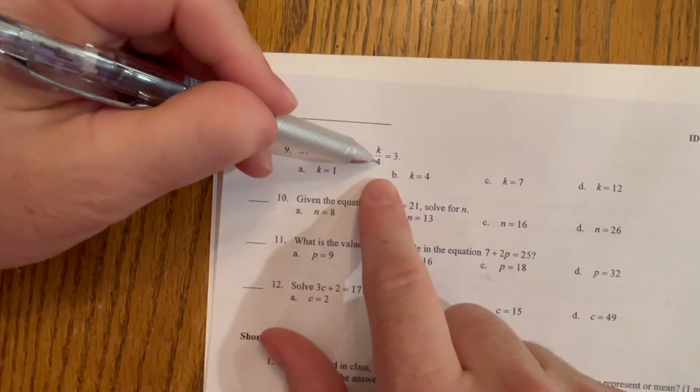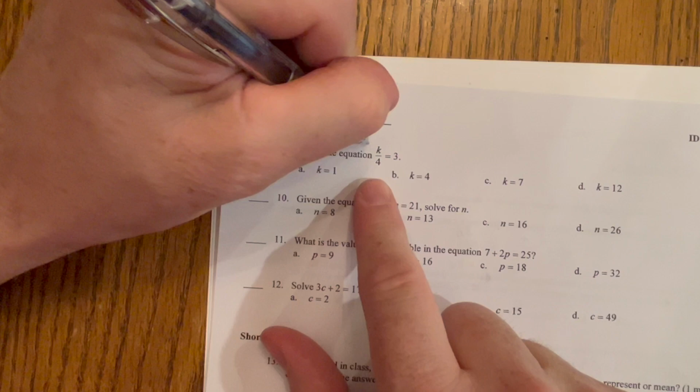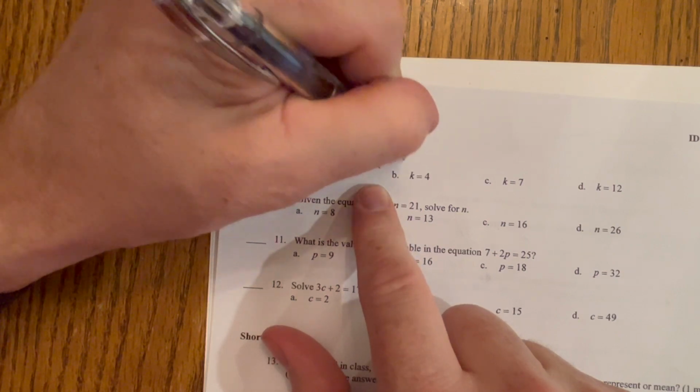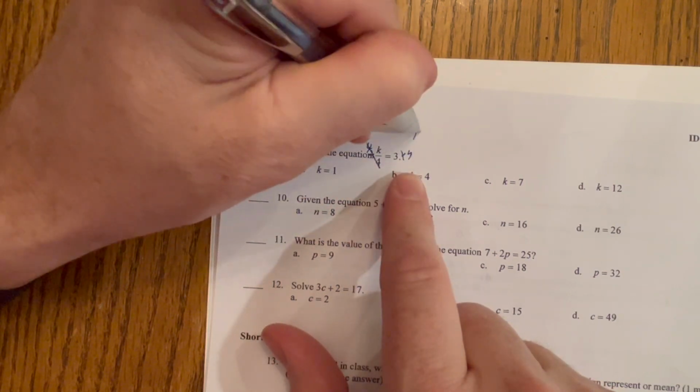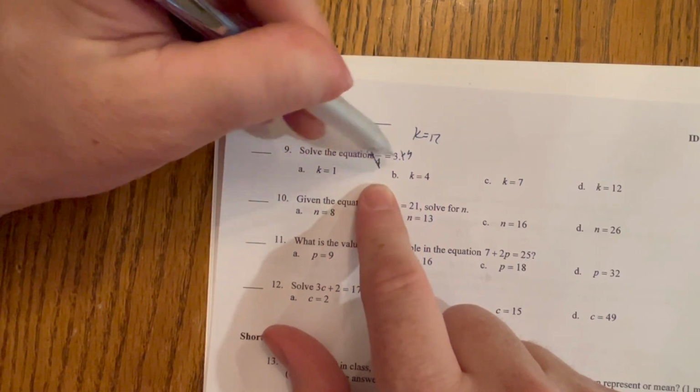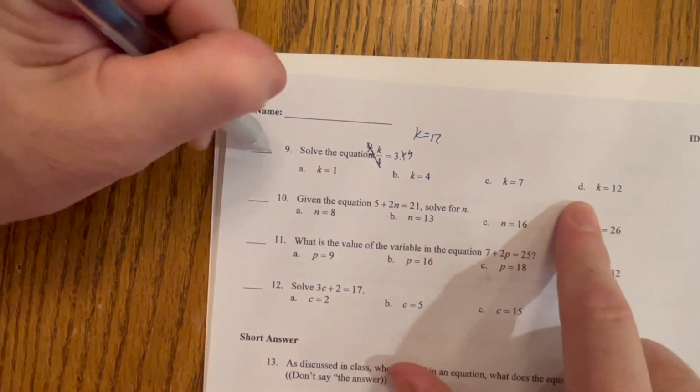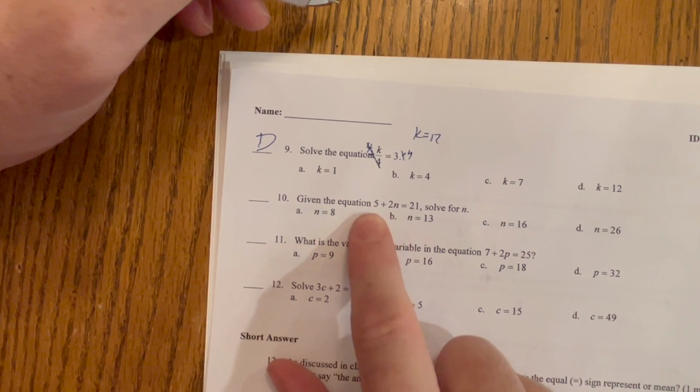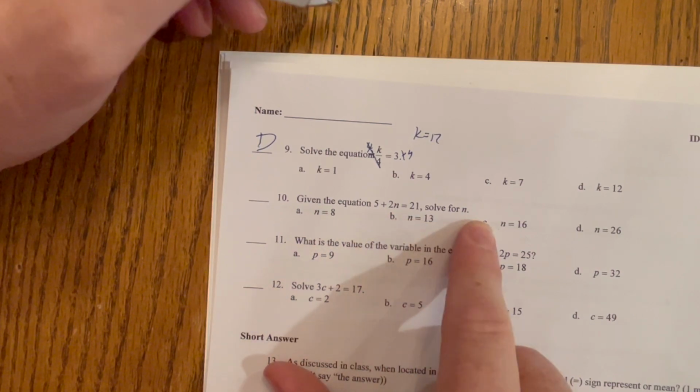Solve the equation K divided by 4 equals 3. So again, we can solve it using the steps. So K equals 12. Or we could say something divided by 4 is 3. 3 times 4 is 12. D. Given the equation 5 plus 2n equals 21, solve.